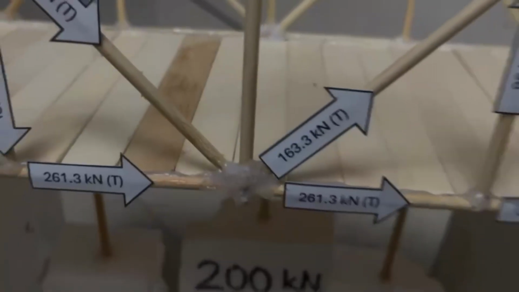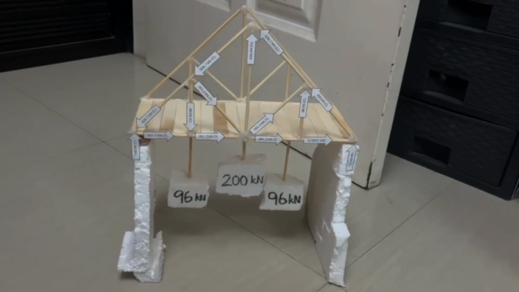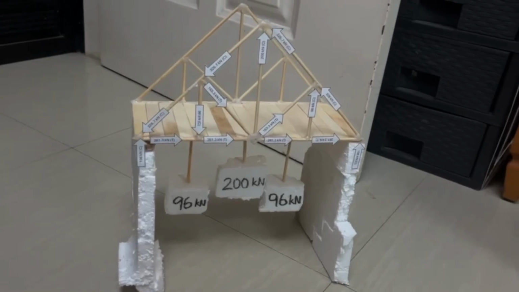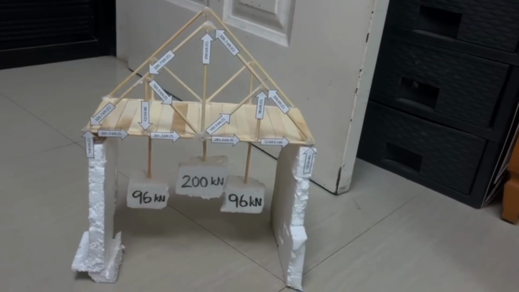Using the computed load factor of 1.53, the estimated failure load at both joints was calculated as 147 kN, which means the bridge could still safely carry additional load before failure occurs.